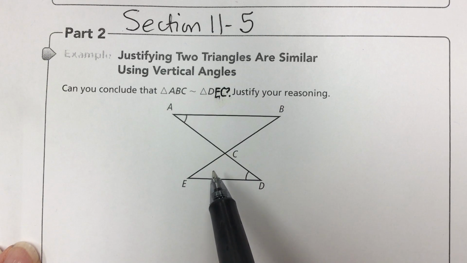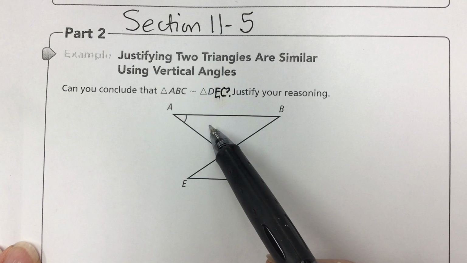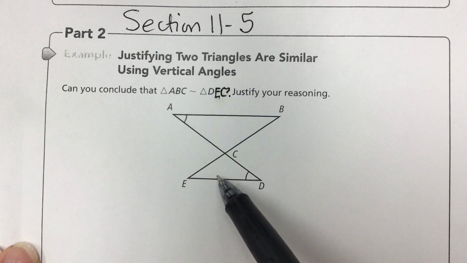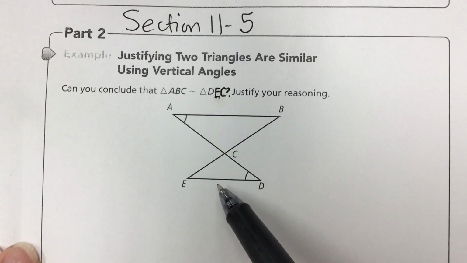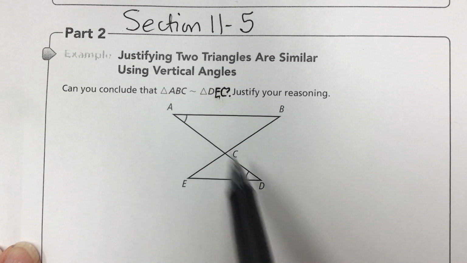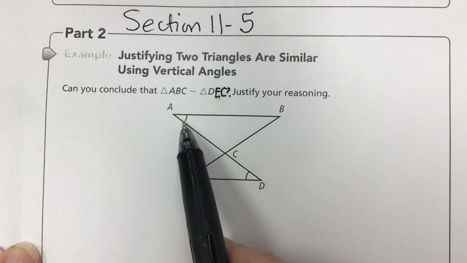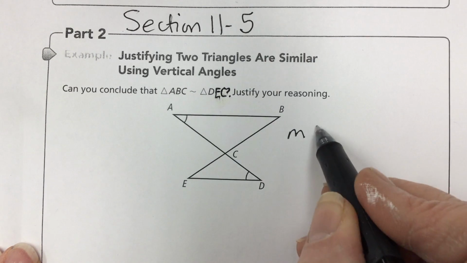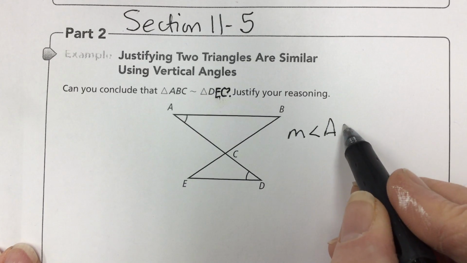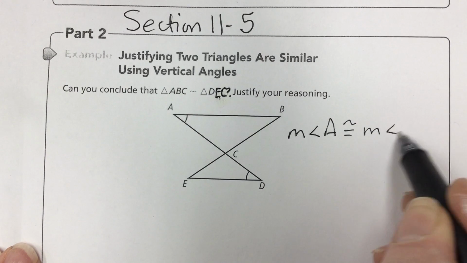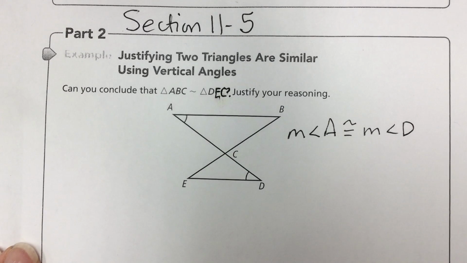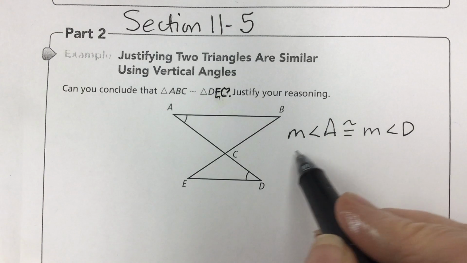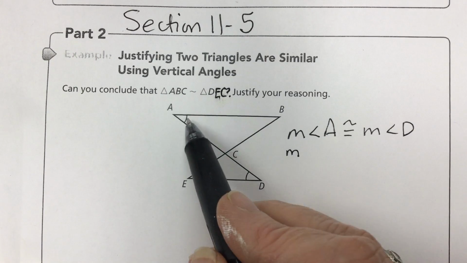DEC, we must conclude that there's two angles of the larger triangle that are congruent to two angles of the smaller triangle. Well, look at your markings. We have one marking at A and one marking at D. So we know the measure of angle A is congruent to the measure of angle D. Okay? We could also name this angle BAC. That would be another way to name the same exact angle.